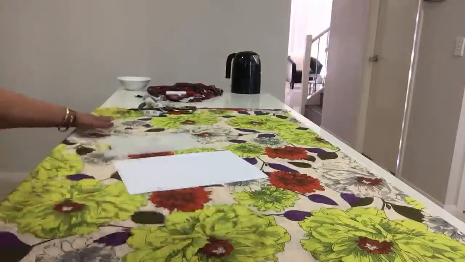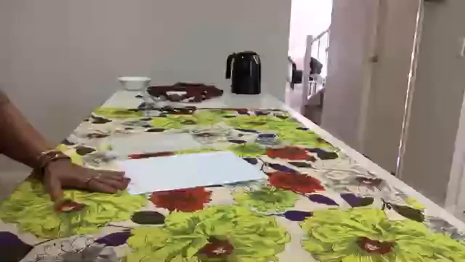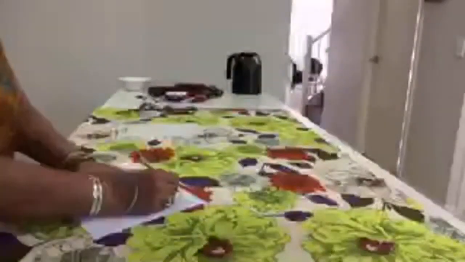I am going to cut one direct on the fabric. You can learn how to make it, and the front neck is deeper than the back, just like this. This is the length of the garment. I have taken 44 inches and I will just insert elastic here.